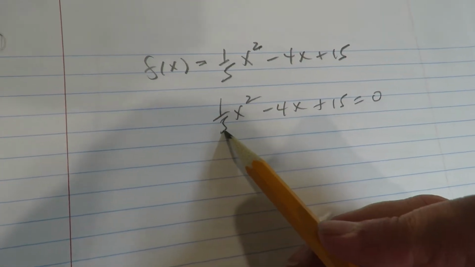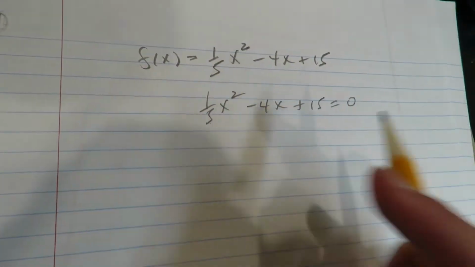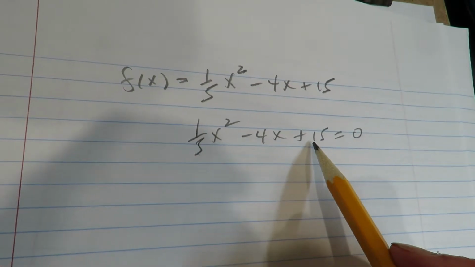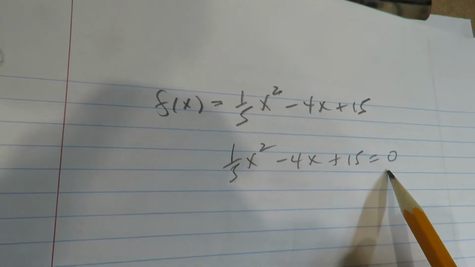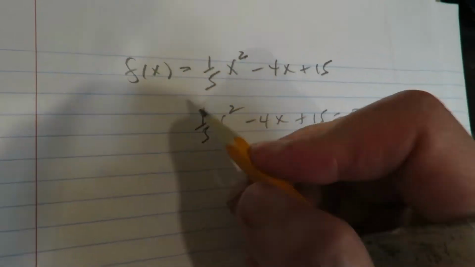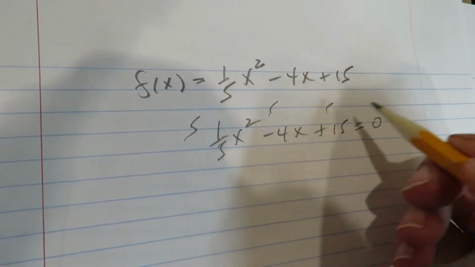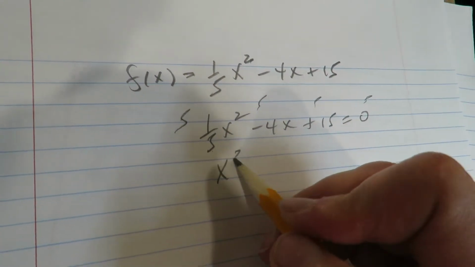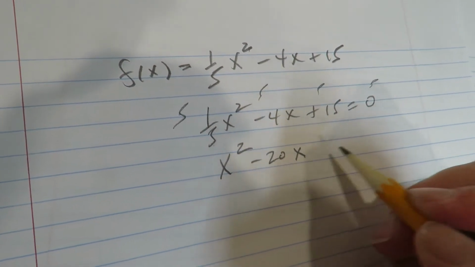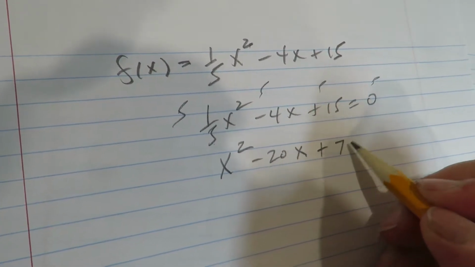But you want to get rid of this 1/5. It's not that this is wrong, it's just the format is difficult. And once you set it equal to 0, you can modify the format. So like for instance, I can multiply everybody by 5. Right, so this becomes x squared minus 20x plus 75.